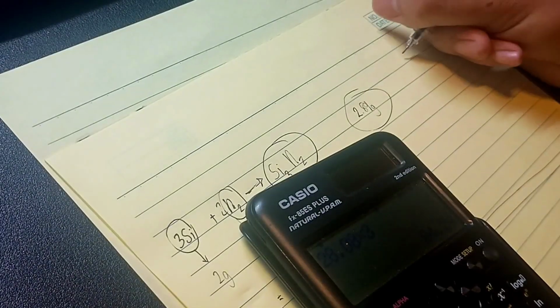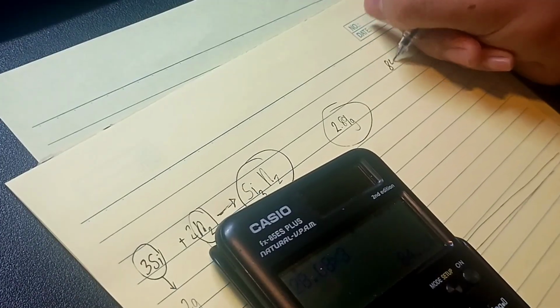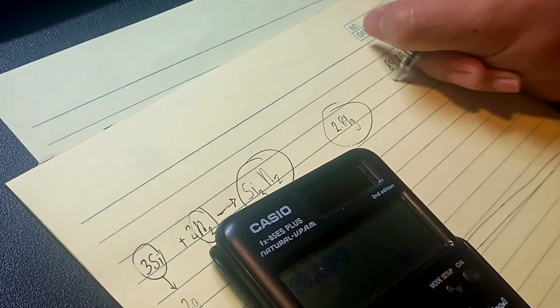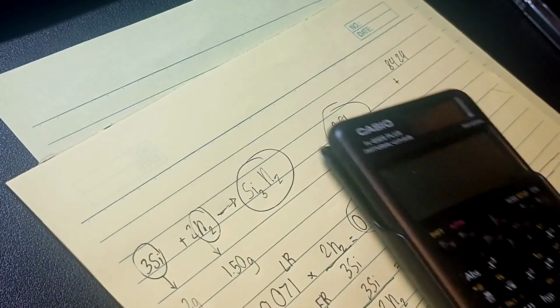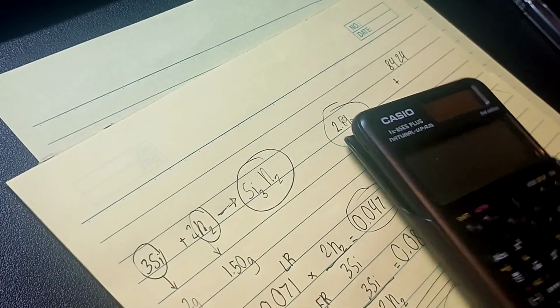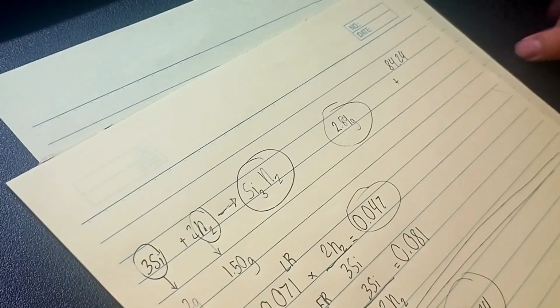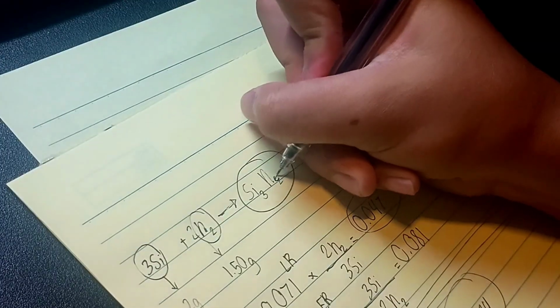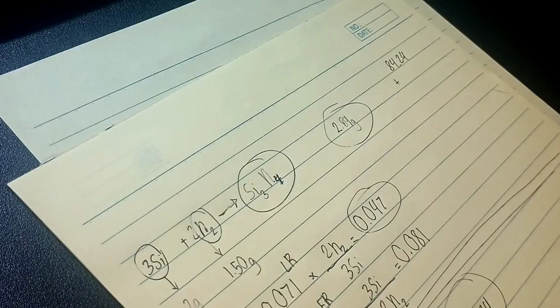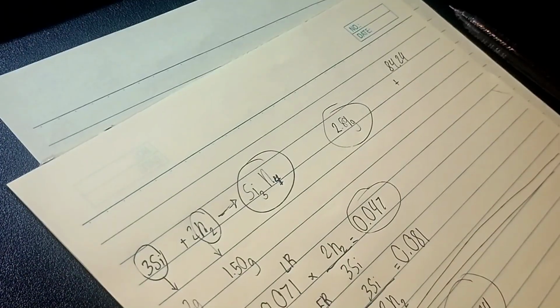So keep that in your head. 84.24. Actually, I'm gonna write it down. 84.24. Okay? And then it goes the same for N2. Oh yeah, wait, no, it's not N2, it's N4. My bad. But that doesn't matter. It didn't matter in the equation anyways.